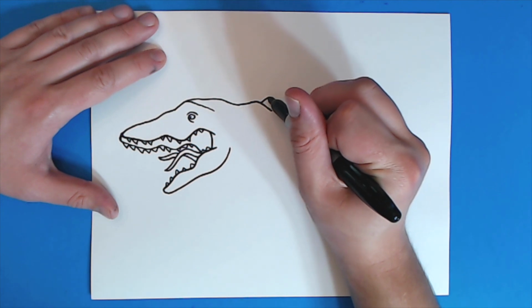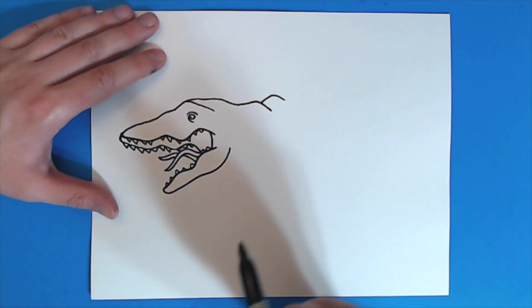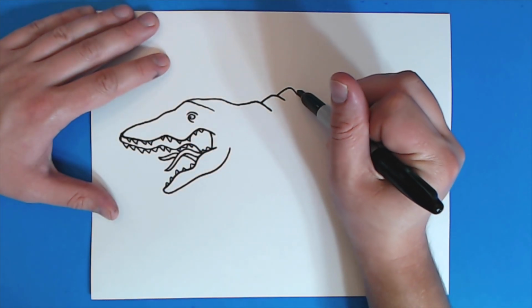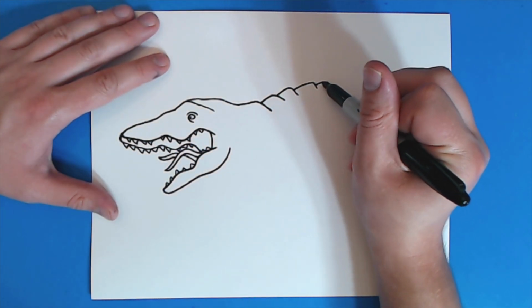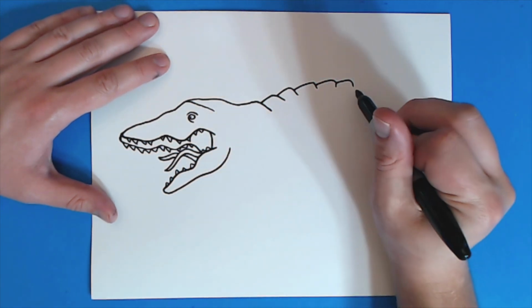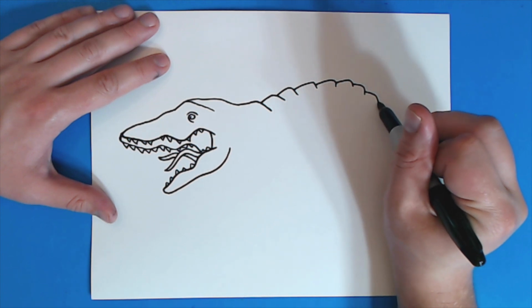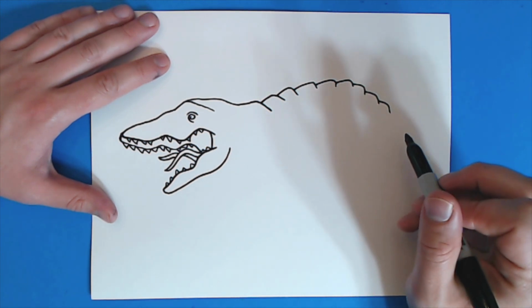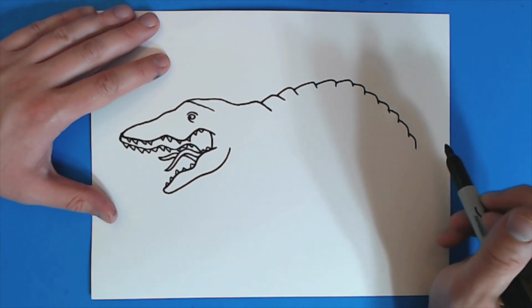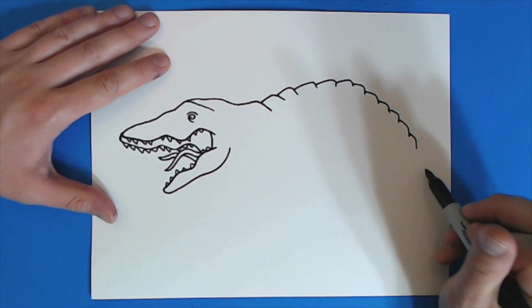Then I'm going to come back here and I'm going to draw another little angled line like that. And I'm going to keep doing this, and I'm going to go up a little bit, and then I'm going to slowly start coming back down. And I'm going to keep doing this all the way around.